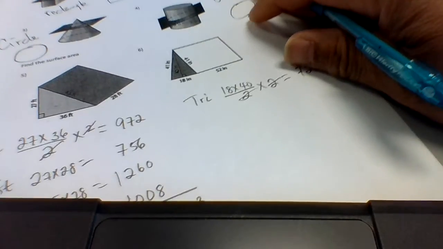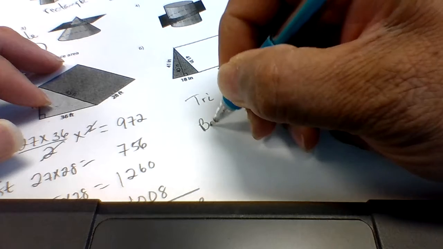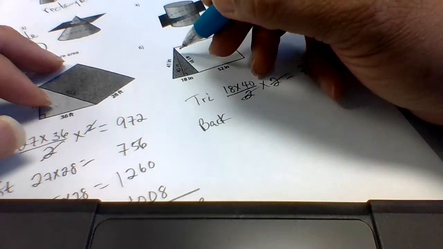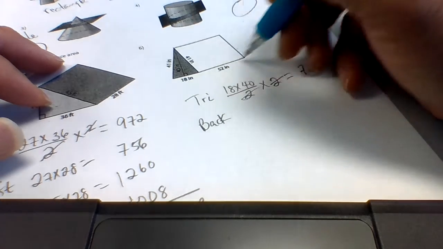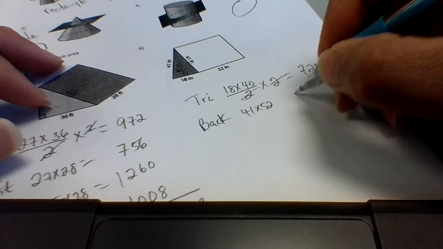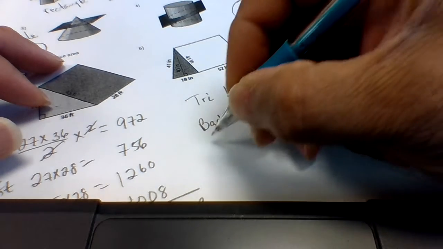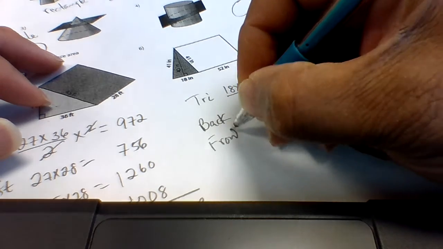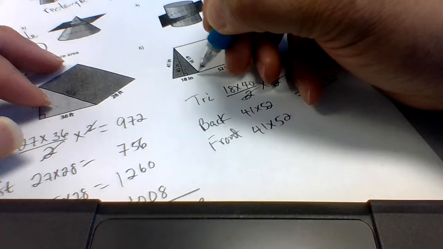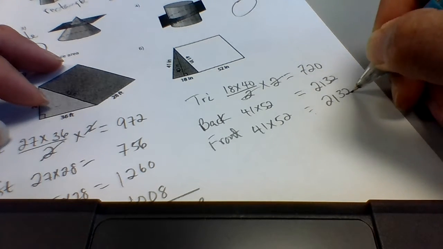Next, if you look at the back side here, the back is going to be 41 by 52, which is going to give you 2,132. Looking at the front side, it's going to be 41 by 52, so that'll give you 2,132.